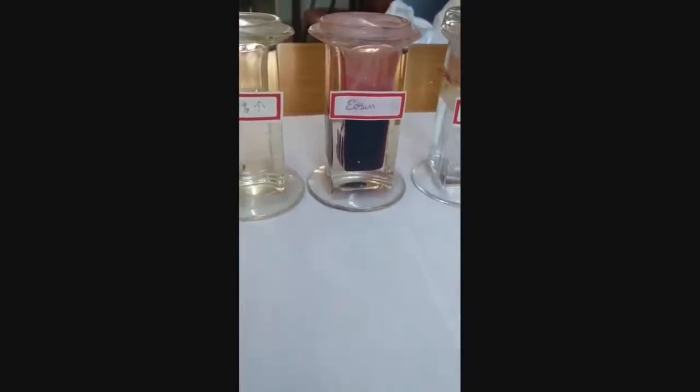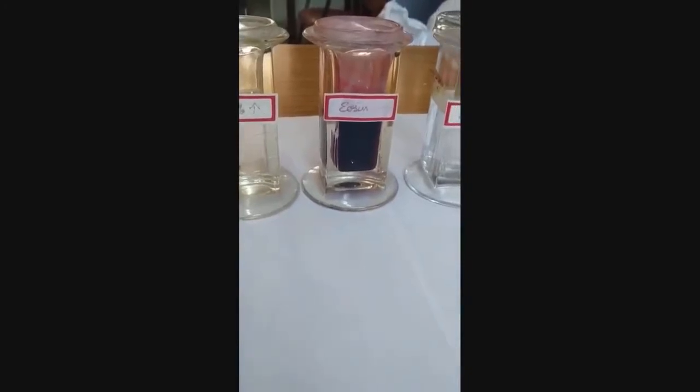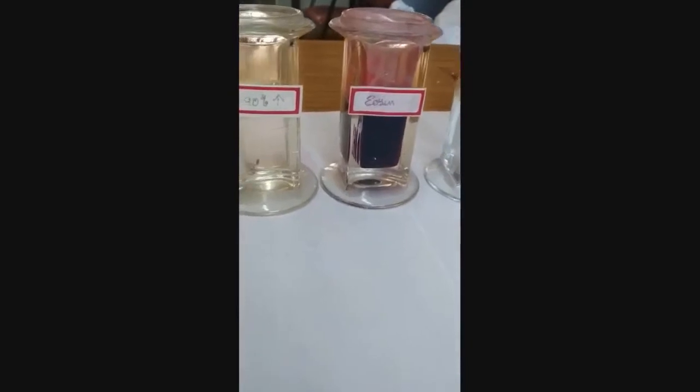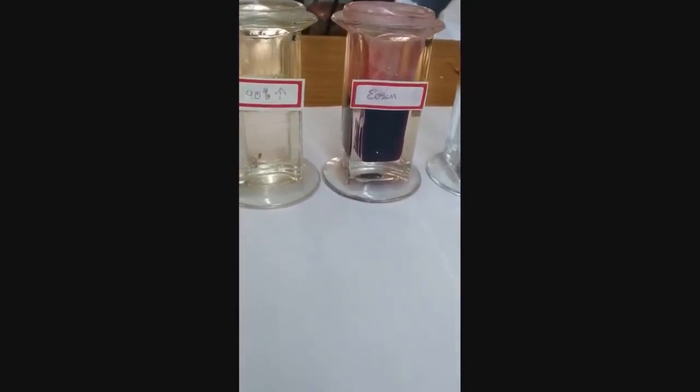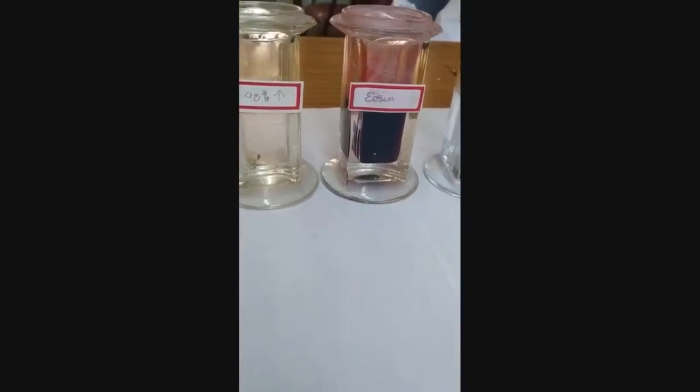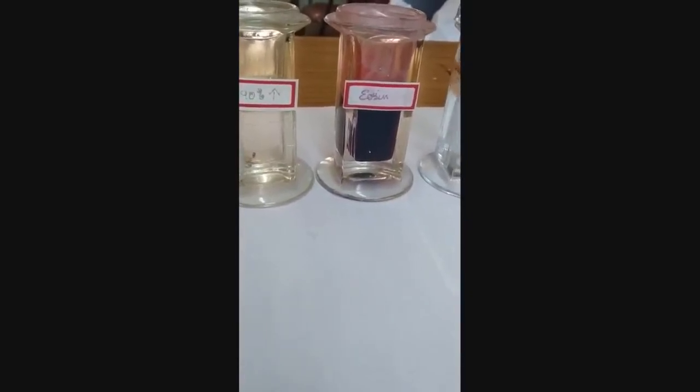Eosin is an acidic stain and reacts with basic components of the cell. Cytoplasmic proteins and other components in cytoplasm are basic in nature and hence they react with eosin.